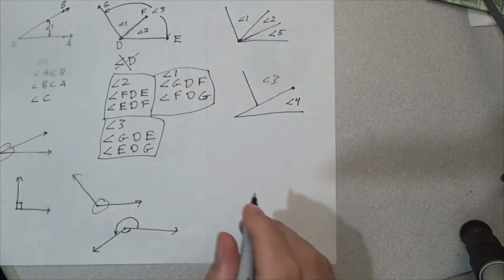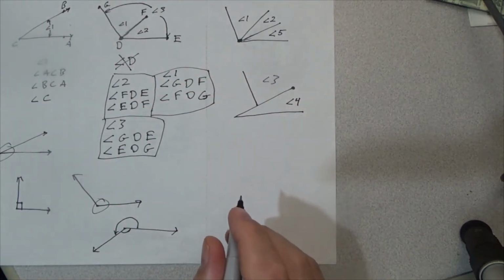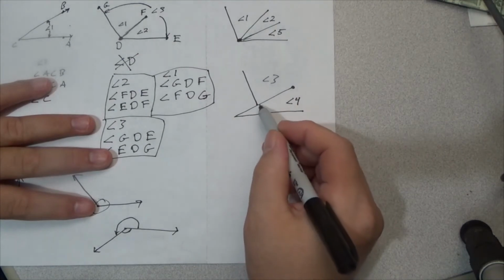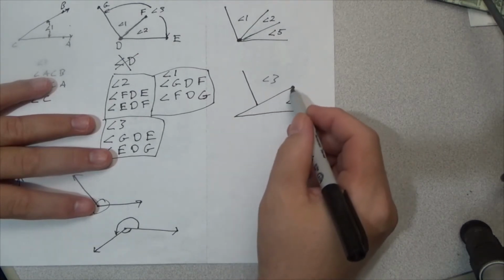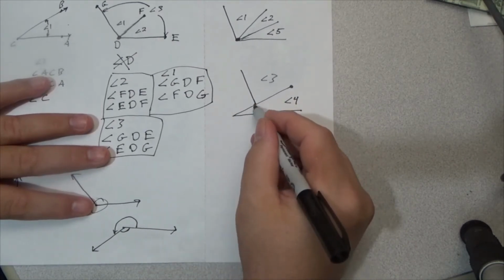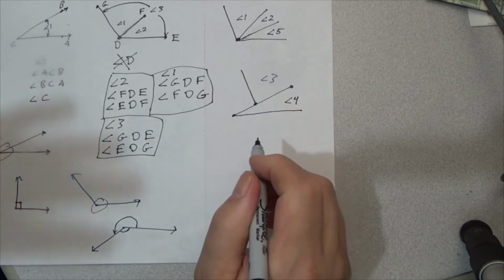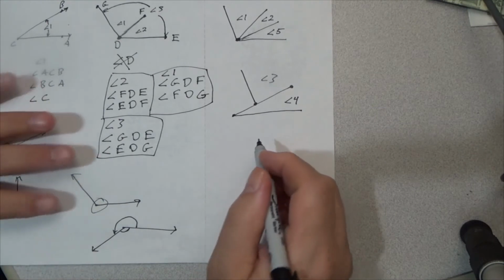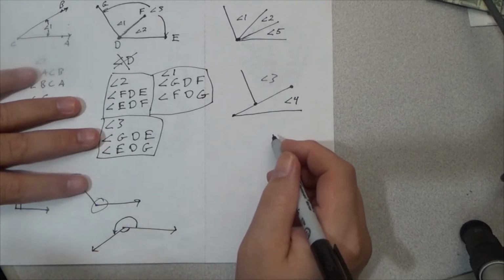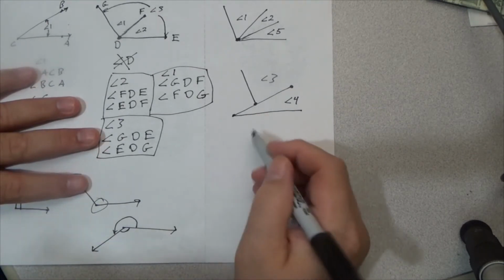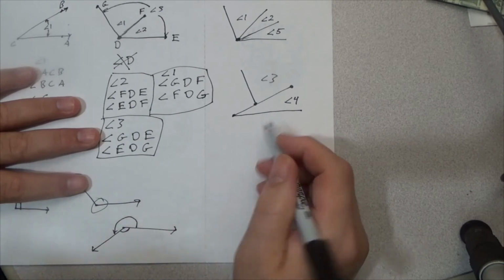Now these angles are not adjacent angles. They do have a common side right here, but the vertex for this one is right there, and the vertex for this one is right there. So they do not meet all the qualifications to be adjacent angles. They do not share the same vertex. Okay?